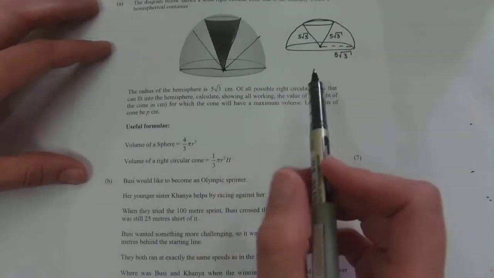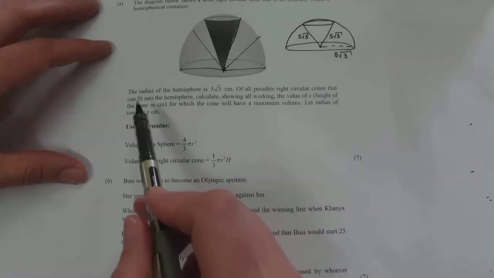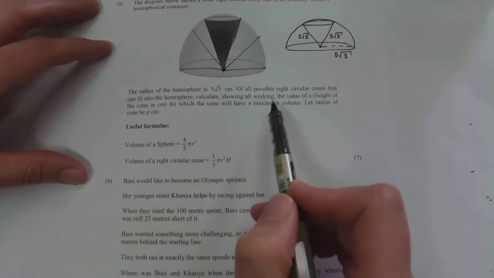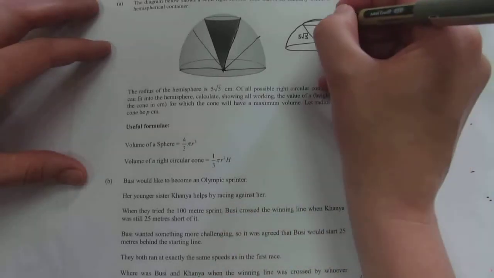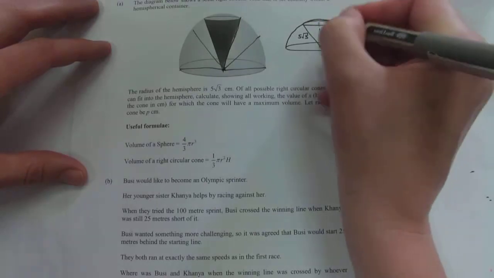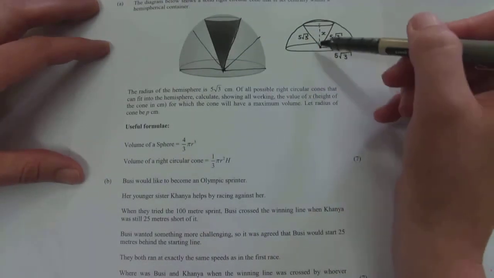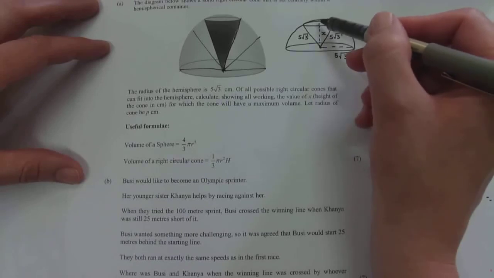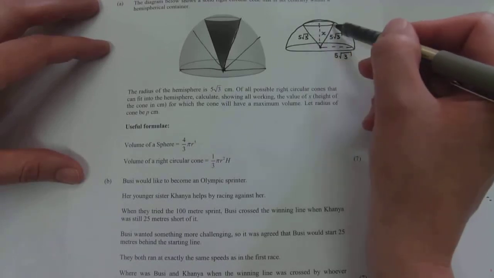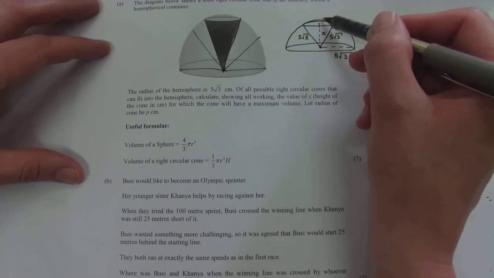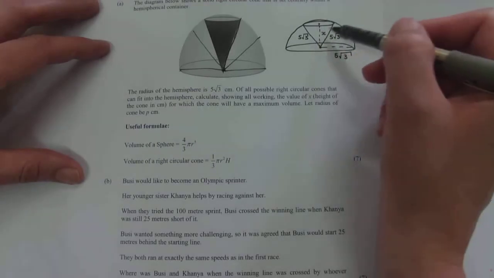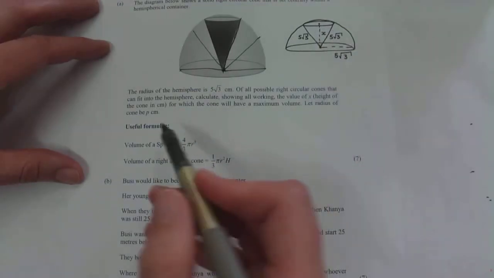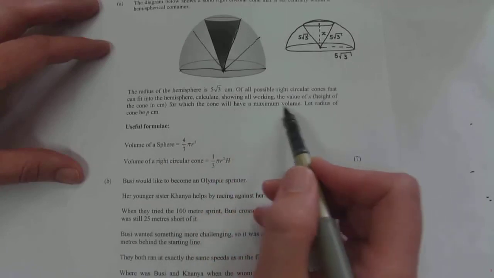Right. Now it says, of all possible right circular cones that can fit into the hemisphere, calculate showing all working the value of x, which is the height of the cone. So we need to put over there x, which is the height of the cone. Now careful with that x. We can't say x goes all the way to the top, because as you can see, that does not touch the top of the hemisphere. So that flat base of the cone does not touch the top. So from there down is going to be the height of the cone, for which the cone will have a maximum volume. So that is what we were reading this whole thing for.